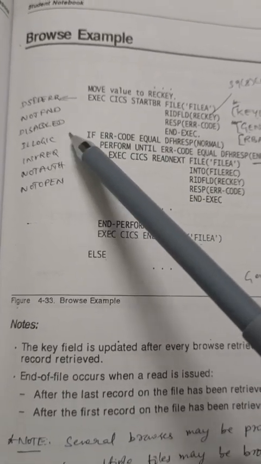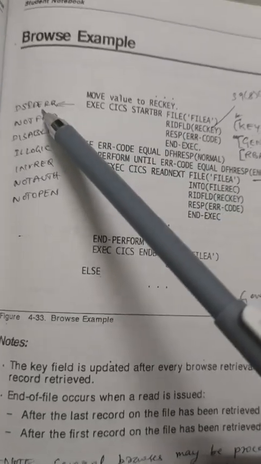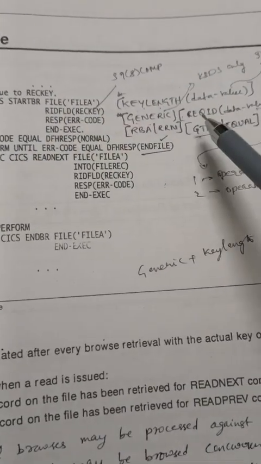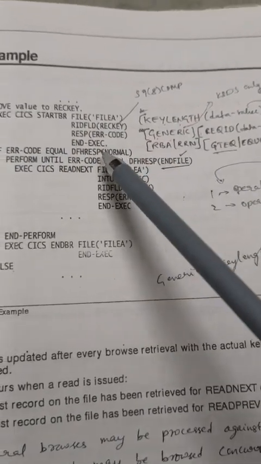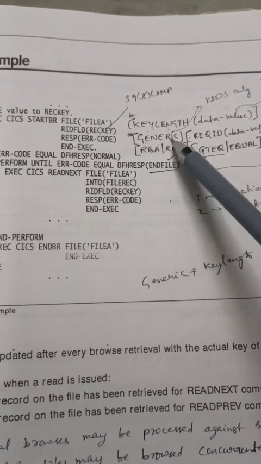These are the common error conditions that come for the start browse option: not found, disabled, illogic, invalid request, not authorized, not open (file is not open). You may also get a dataset ID error.